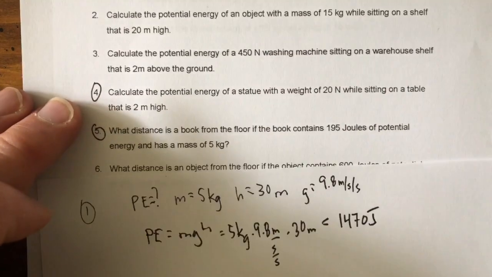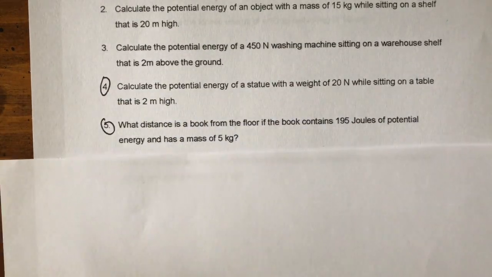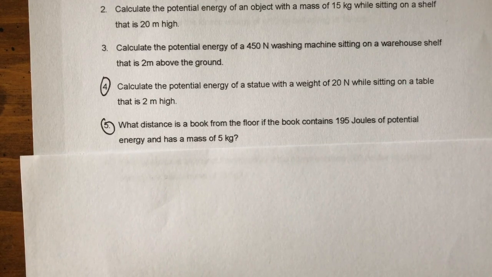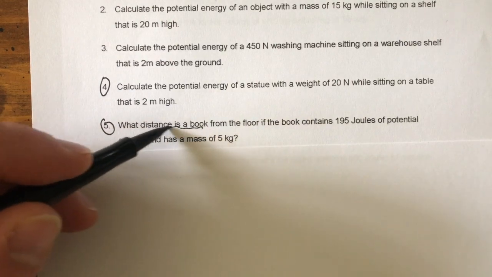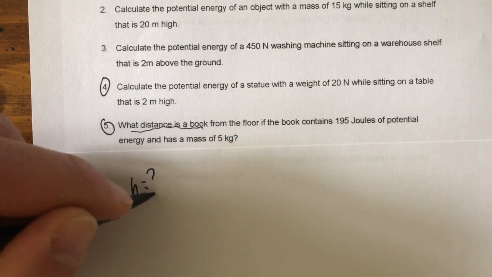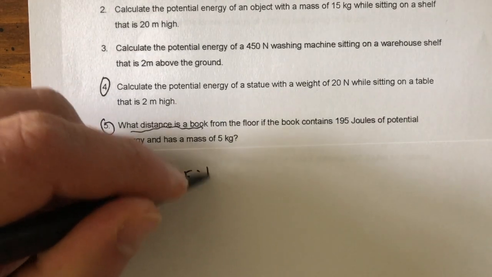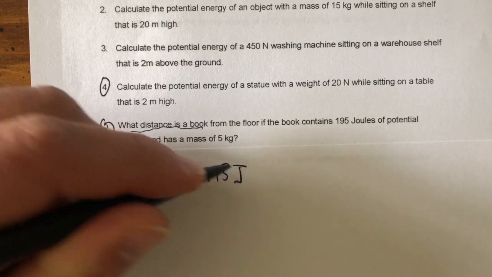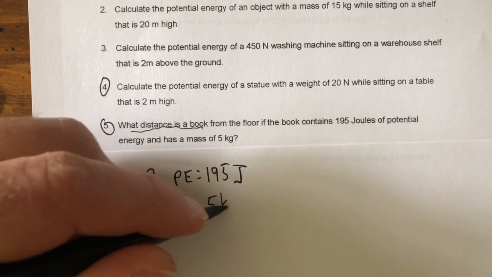Number 5, what distance is a book from the floor if the book contains 195 joules of potential energy and has a mass of 5 kilograms? So here, the distance the book is from the floor is the height. We're trying to find height. And it contains 195 joules of potential energy, and it has a mass of 5 kilograms.